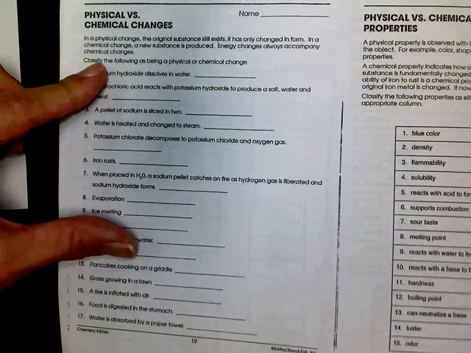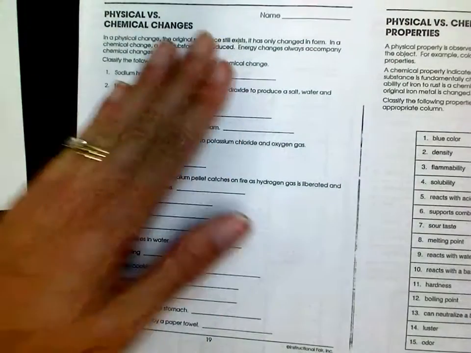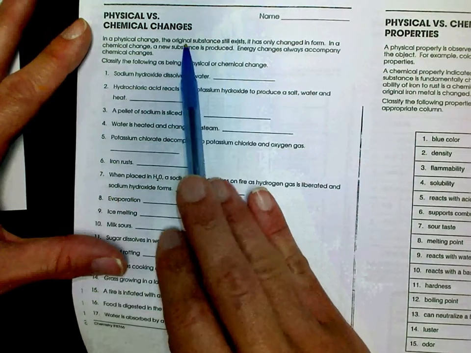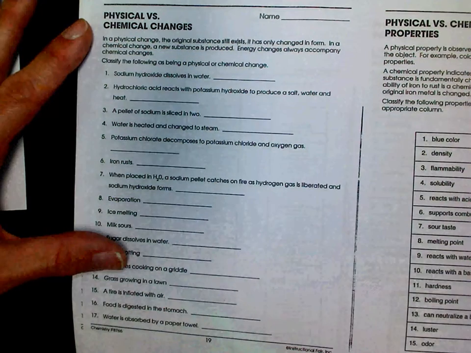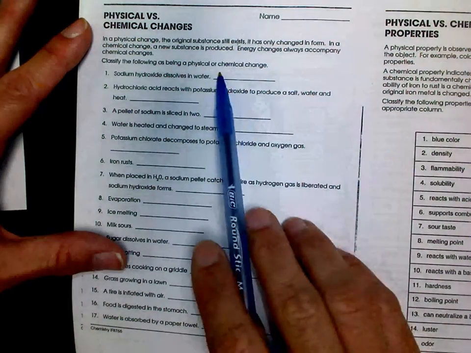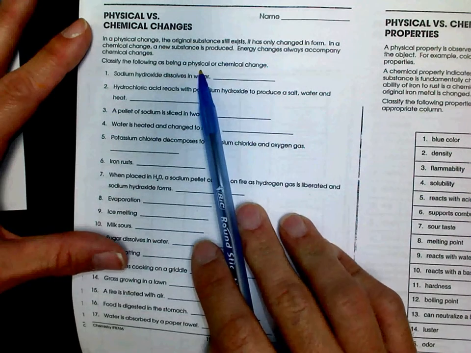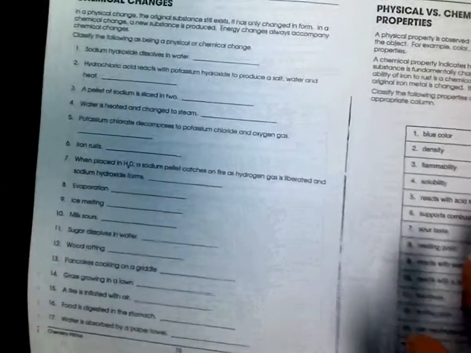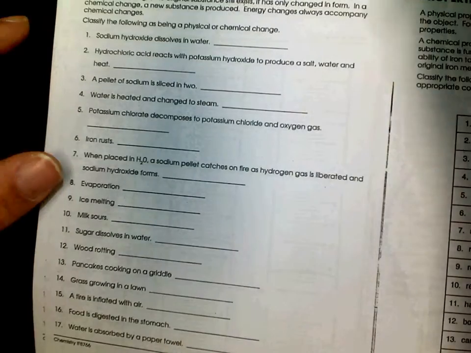Chemical changes, right here. You see where we are, right? In a physical change, the original substance still exists and has only changed in form. In a chemical change, a new substance is produced. Energy changes always accompany chemical changes. All right, classify as physical or chemical.